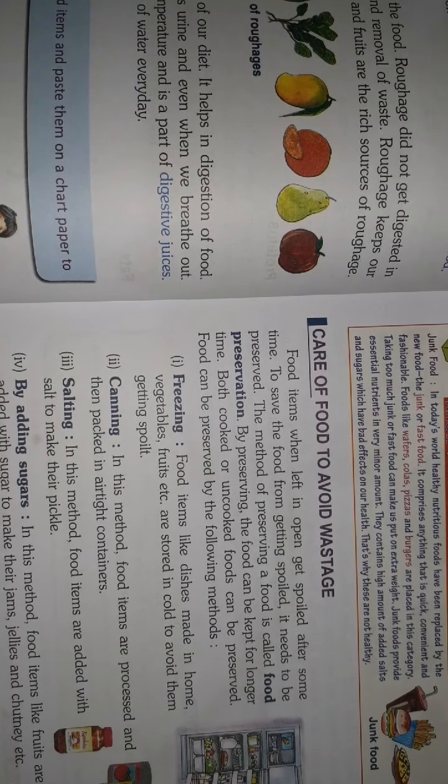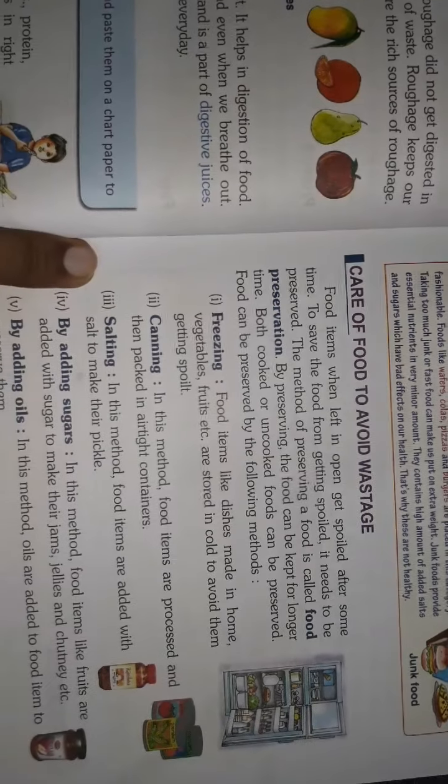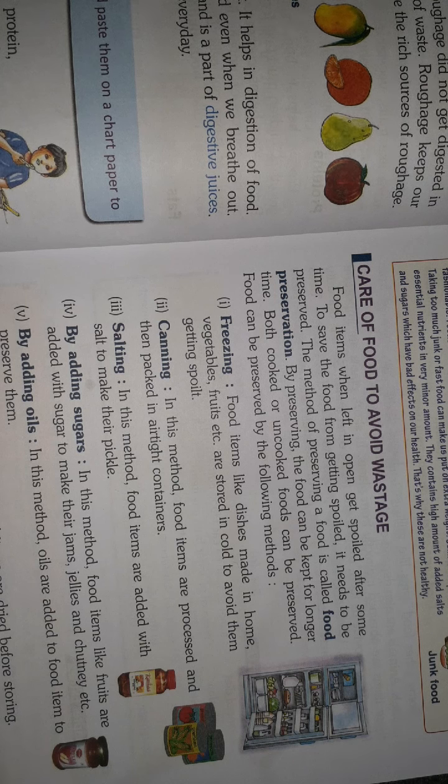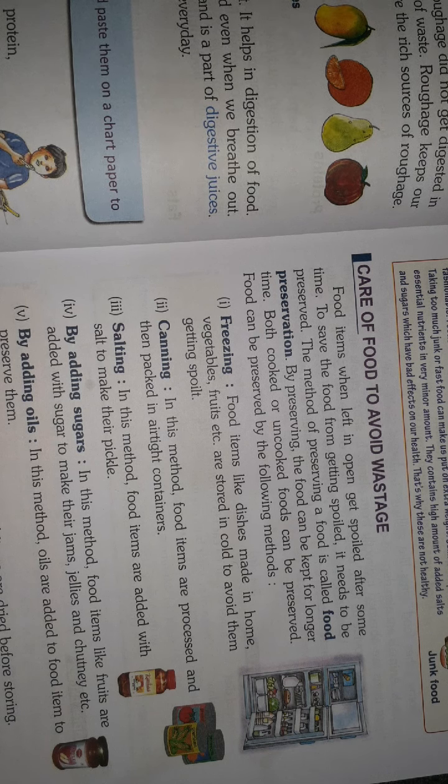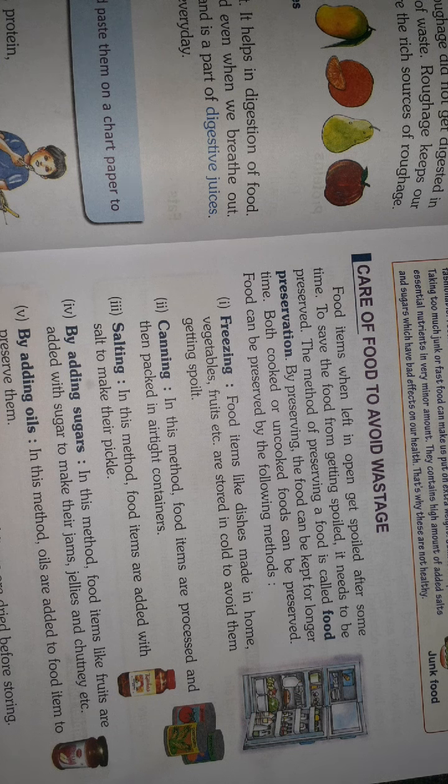Now we will go through the next topic, that is how we can take care of the food and why we should avoid its wastage. As we know, if we leave the food out for some time, it will get spoiled, and it will not be fit to be eaten. So the technique or the method that is used for preserving the food is called preservation, and for the preservation of the food we use various methods and techniques. Those methods of preserving the food are called food preservation.